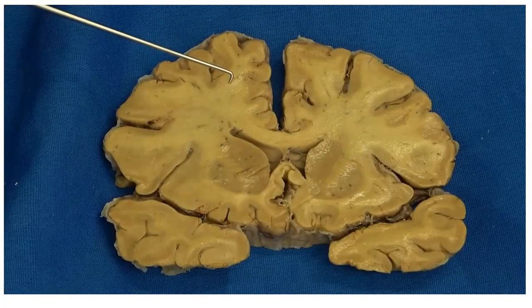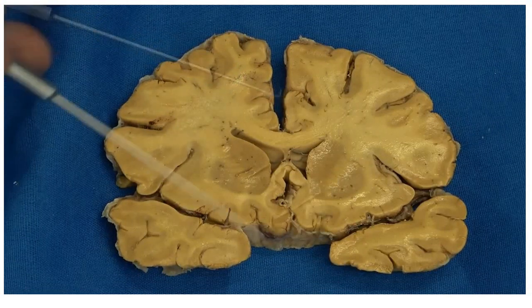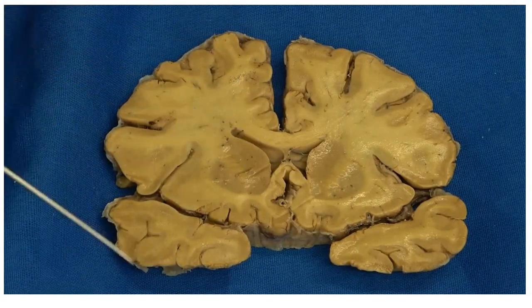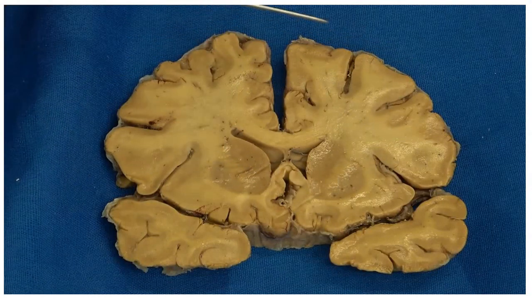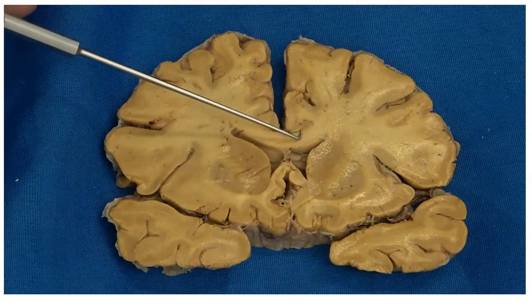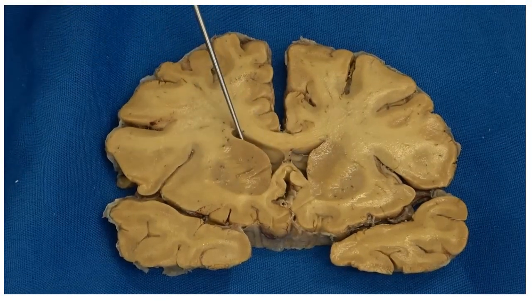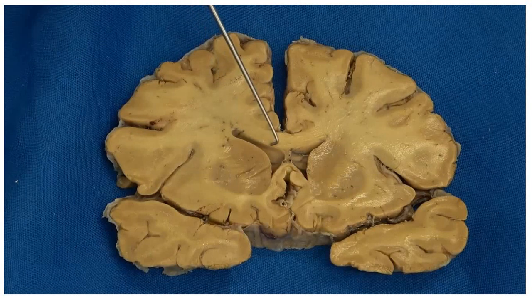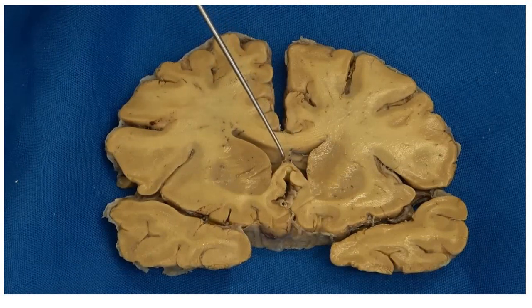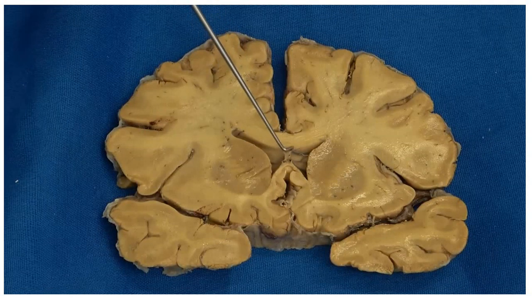Moving on to the next slice of the same plastinated specimen. Here we have the left hemisphere. Here we have the right hemisphere. Already we can see the corpus callosum, the anterior horns of the lateral ventricles, and the separation between the lateral ventricles, so the septum pellucidum.